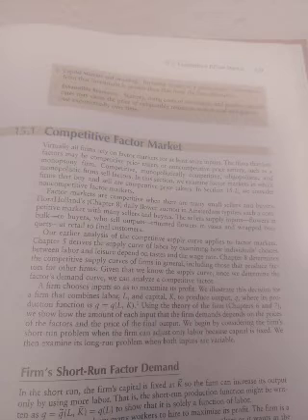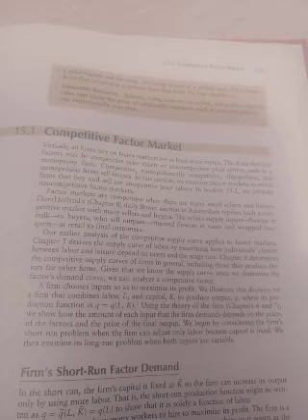A firm chooses inputs so as to maximize its profit. We illustrate this decision for a firm that combines labor, L, and capital, K, to produce output, Q, where its production function is Q equals Q(L, K).